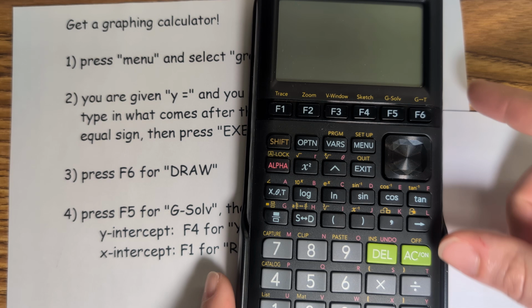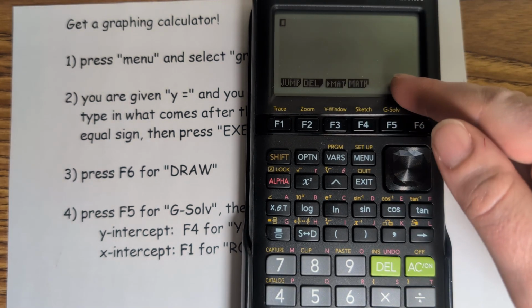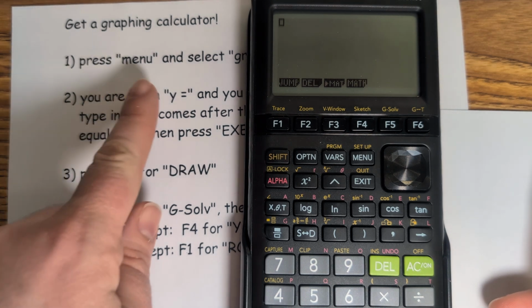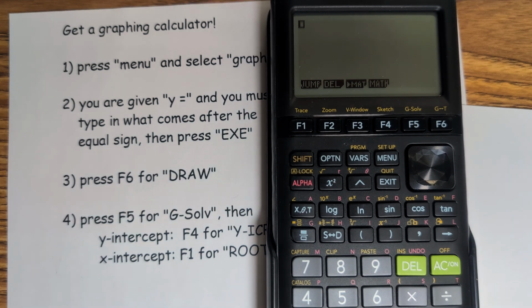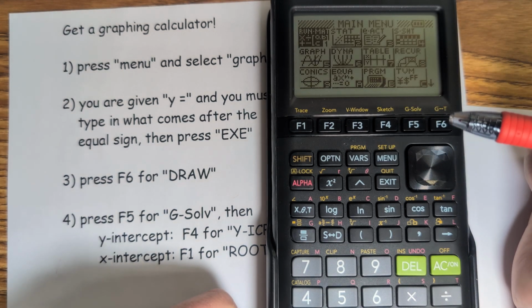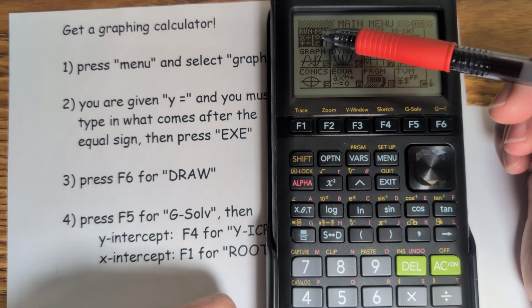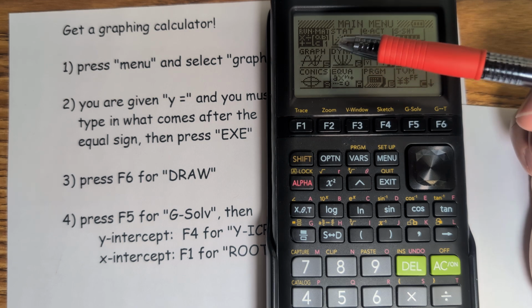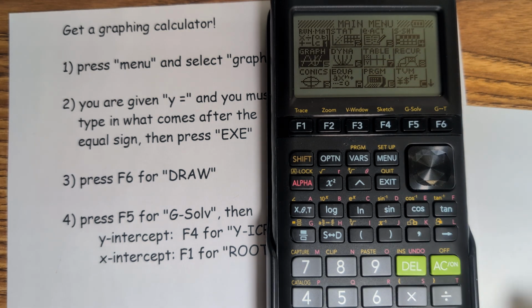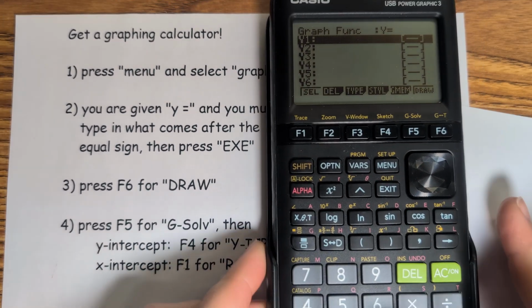So let's start by turning on the calculator. Usually we use it in this screen right here, but I'm going to press menu and select graph. It has all these options. The top left, run math, is most of my calculations, just regular calculator stuff. Right below that is graph. So I arrow down, press enter on the bottom right, and I selected graph.